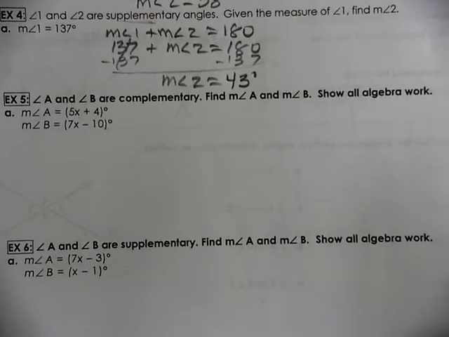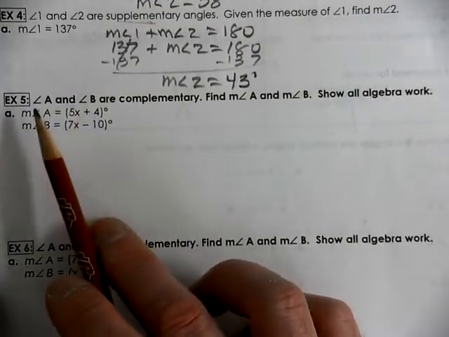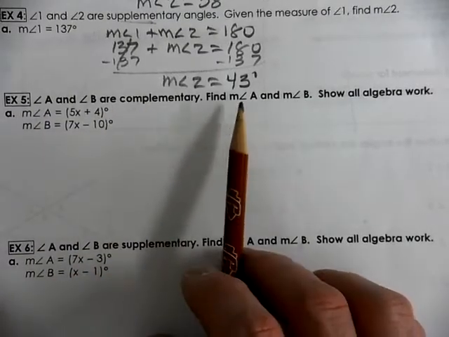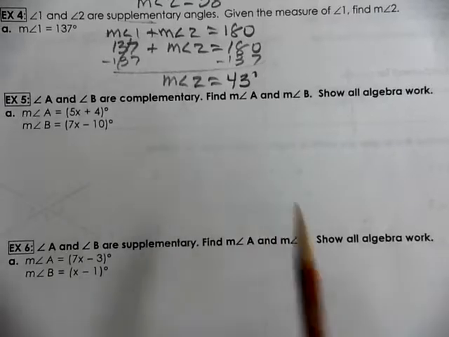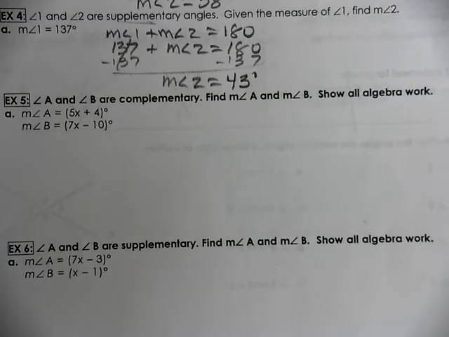So you go ahead and try this one that's dealing with some variables. We know that angle A and angle B are complementary angles. What's the measurement of A and what's the measurement of B? Pause the video, work through it, come on back, and we'll walk you through it.